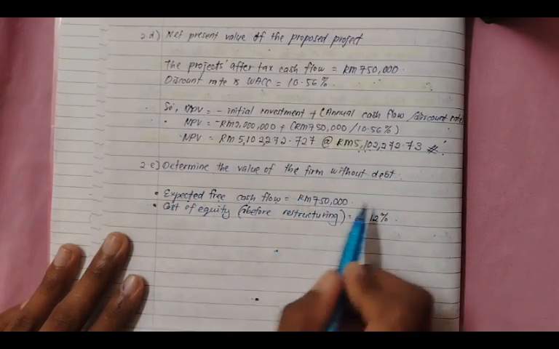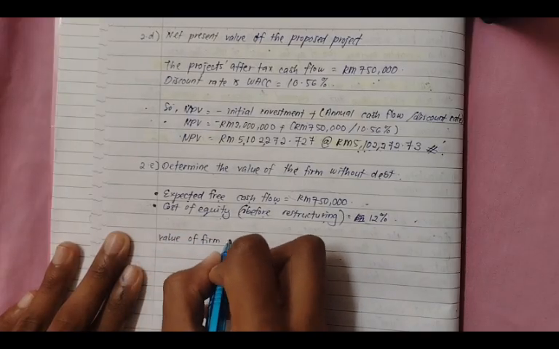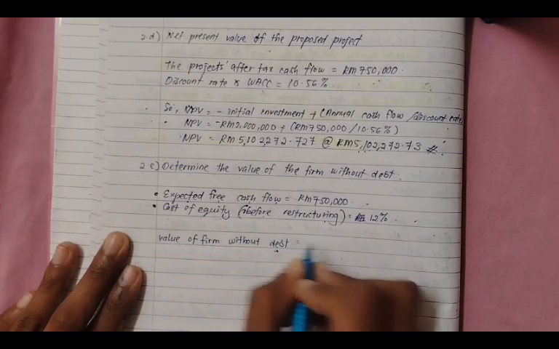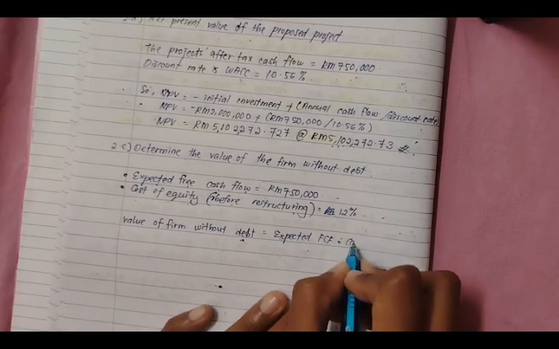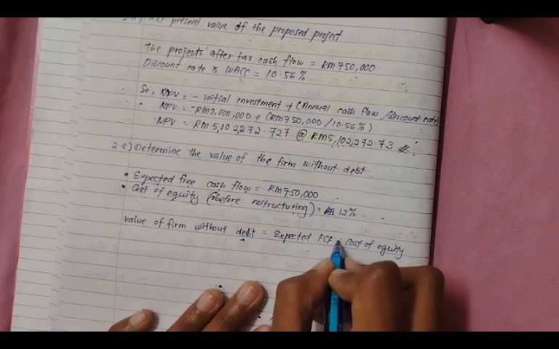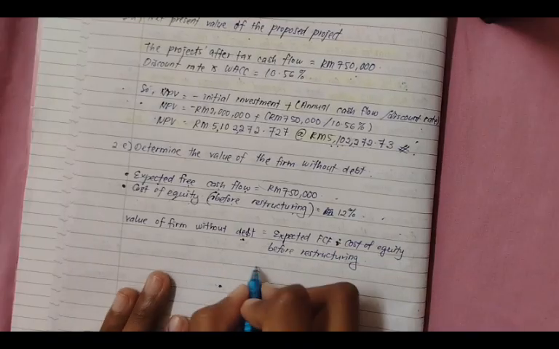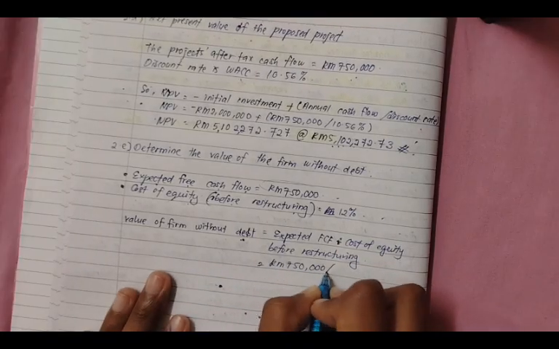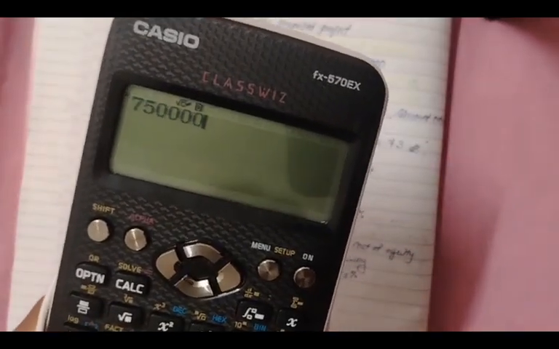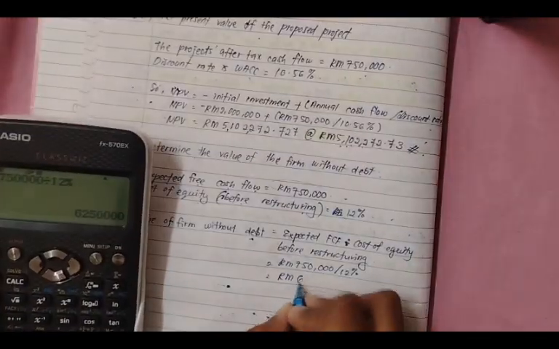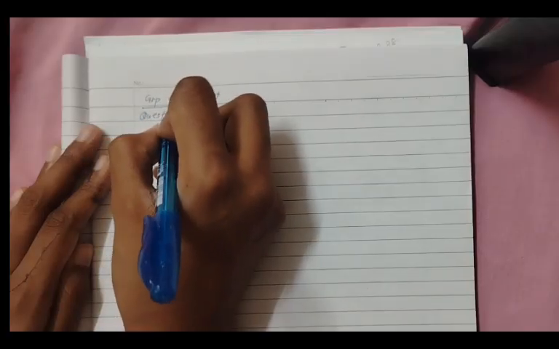For question 2E, determine the value of the firm without debt. The expected free cash flow is 750,000. The cost of equity before restructuring is 12%. So the value of the firm without debt equals the expected free cash flow divided by the cost of equity before restructuring, 750,000 divided by 12%, which gives 6,250,000.